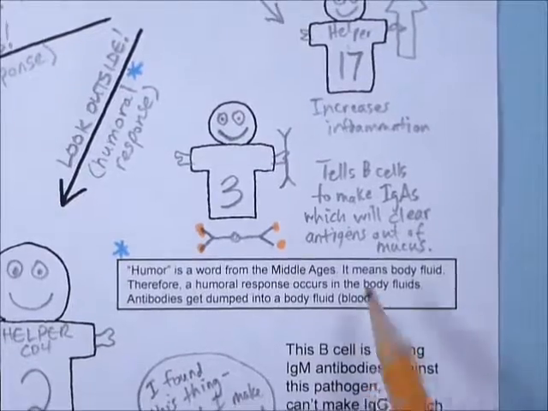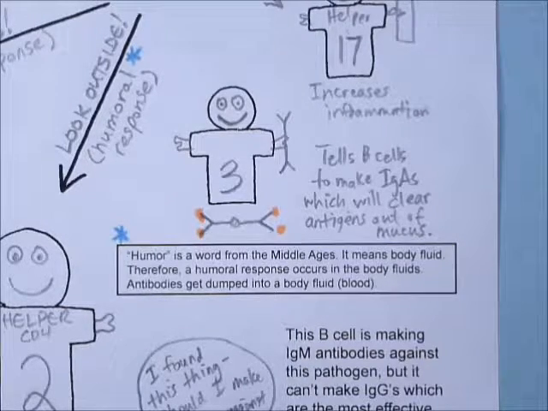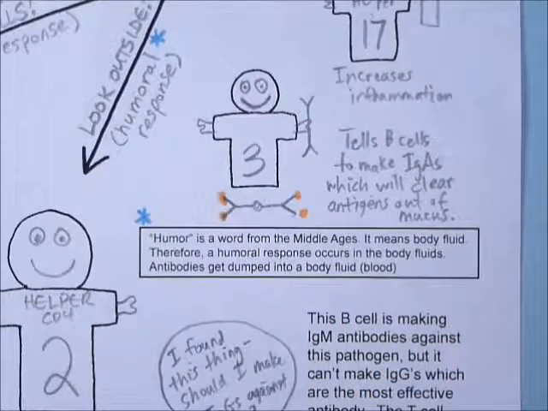Basically, you find IgAs wherever you find mucus, like in your respiratory tract, your nose, your lungs. Also, there's a lot of mucus in your digestive tract too. So you find IgAs a lot in the digestive system and respiratory system. And this is supposed to be what clears out things like cat dander and pollen and things.